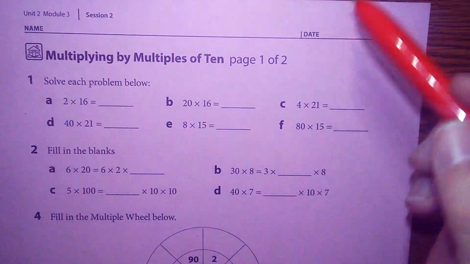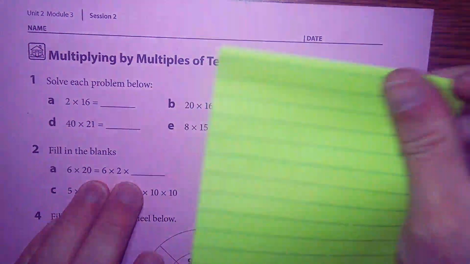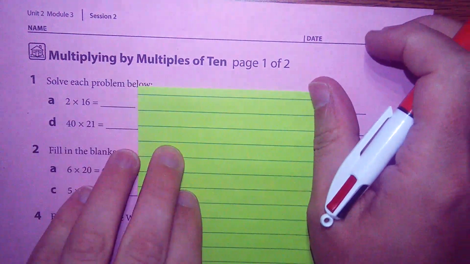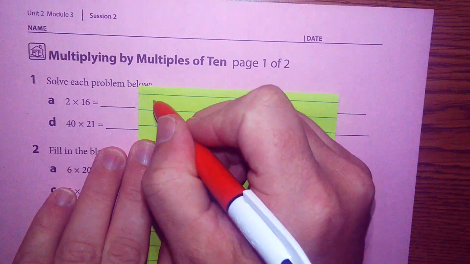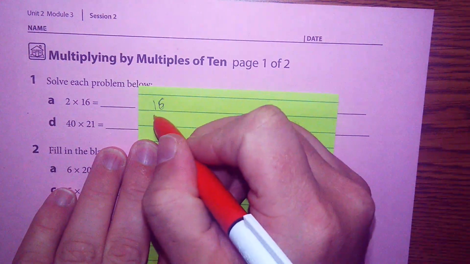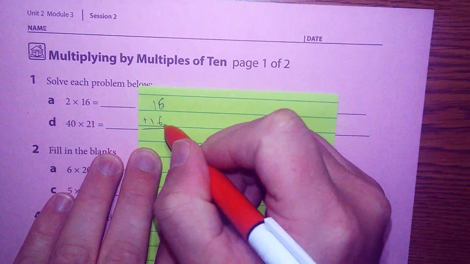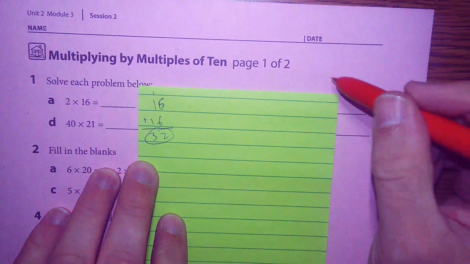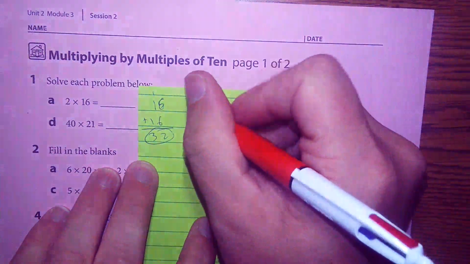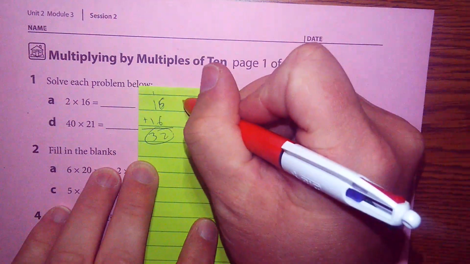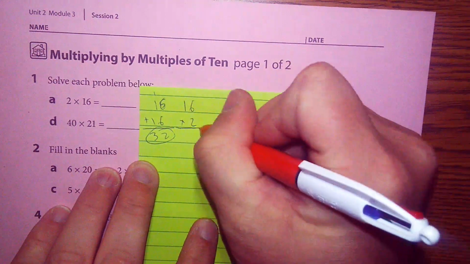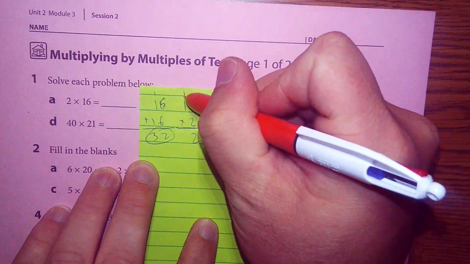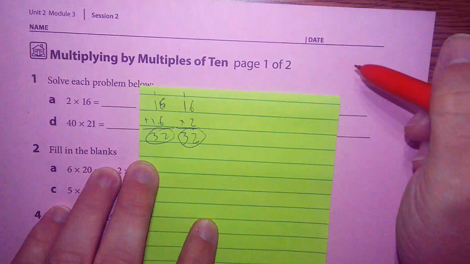Multiple ways you can approach these problems. For instance, if I take just letter A, even though in your head you might be able to just take 2 times 16 and go, well, 16 plus 16, that's 12, carry the 1, bring it 3, 32. You're like, aha, I can do that pretty easily. Well, maybe you would prefer to take 16 times 2 and do the algorithm. 6 times 2 is 12, 2 times 1 is 2, plus 1 is 3. You get the same answer.